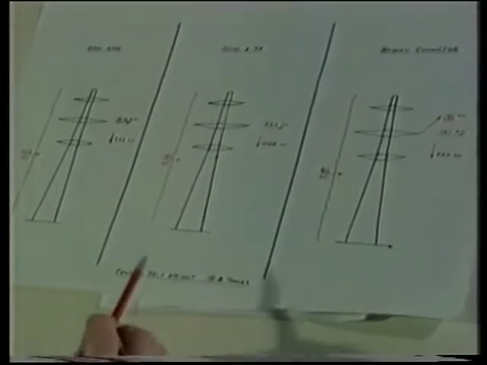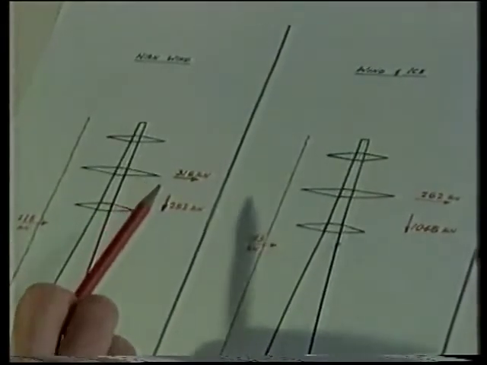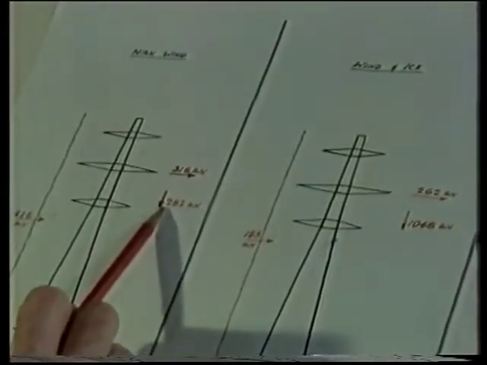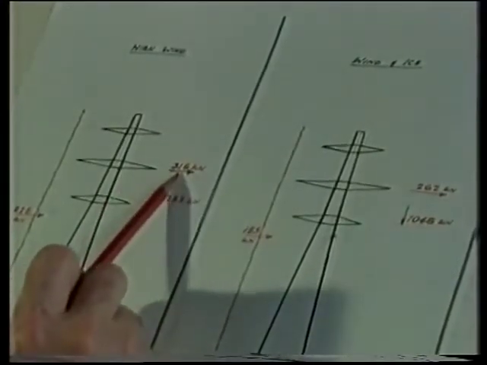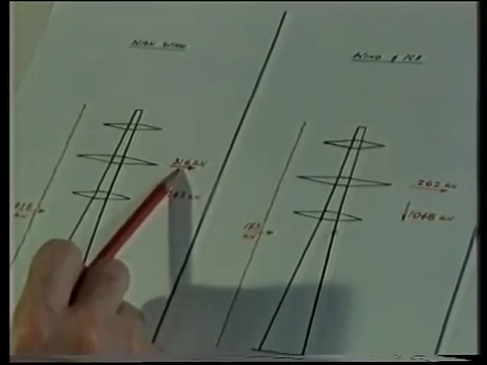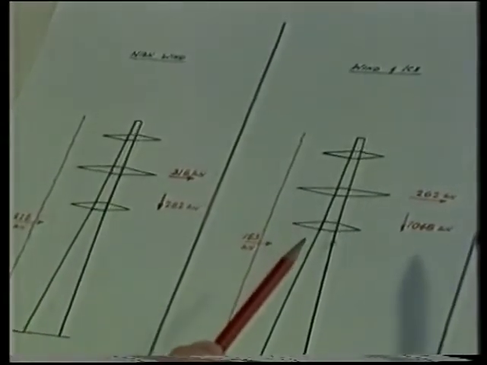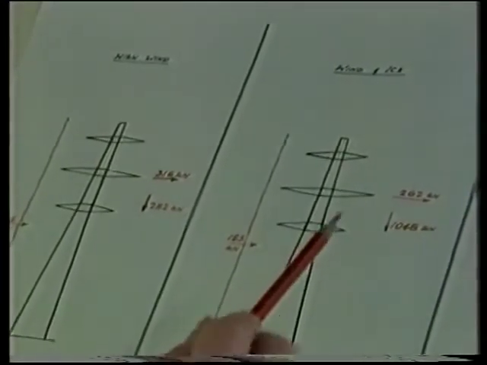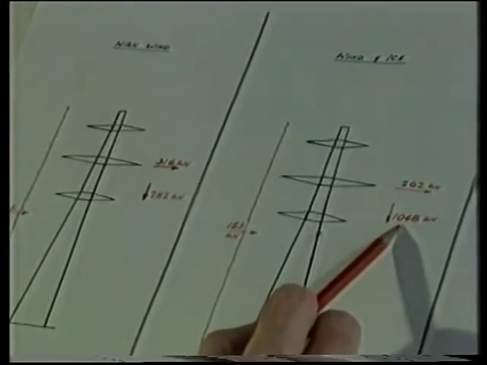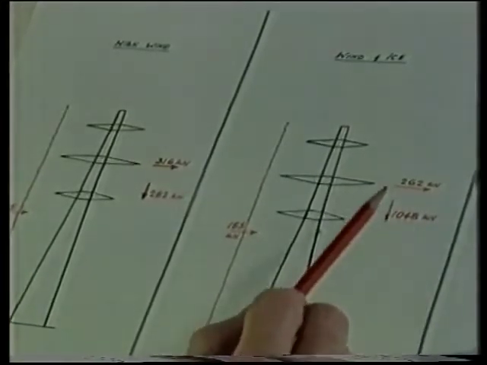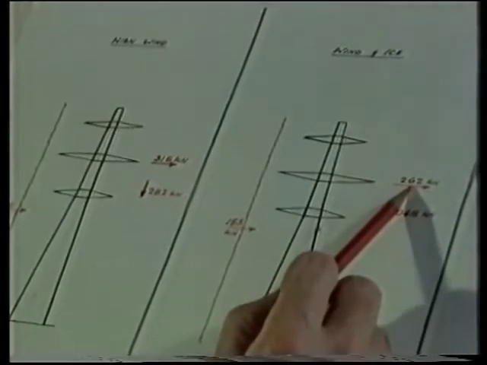And if we now have a look at this high wind case, we see that the weight of the conductors is 282 kilonewton. The horizontal load from the wind blowing on the conductor, 316 kilonewton. And the wind on the tower itself, 225 kilonewton. If we now go to the second case, for wind and ice, we see that the vertical loading has increased considerably to 1,046 kilonewton, but the horizontal loading is now slightly less than it was before.